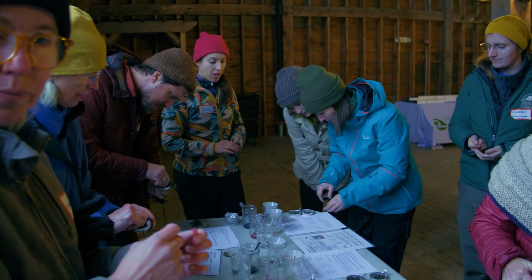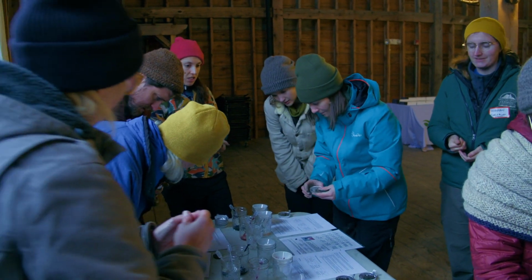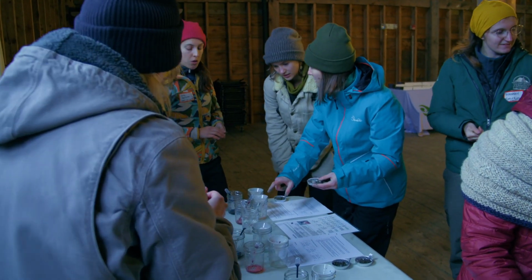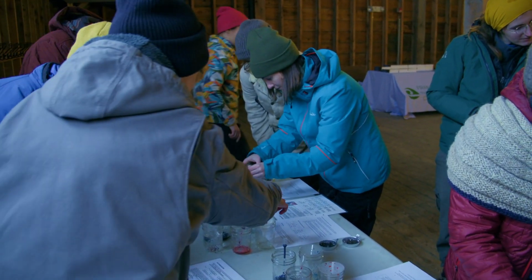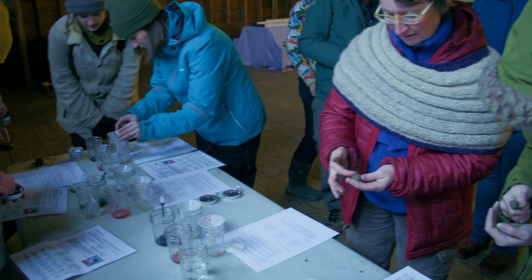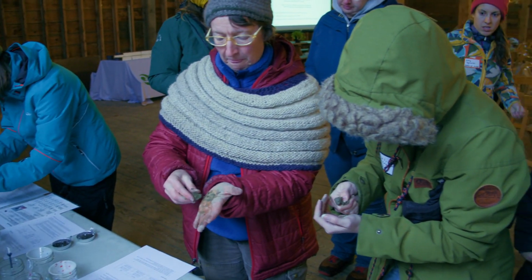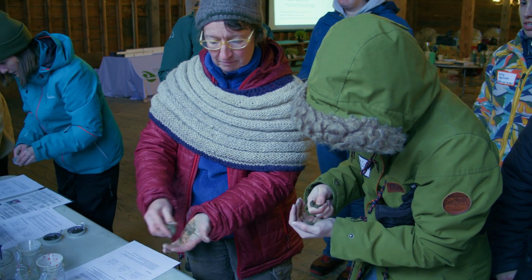Perfect. This is the exact amount. We're going to put the whole thing in, dumping the whole thing in a little pile above the cotton. Yep, above the cotton is great. That is totally good.